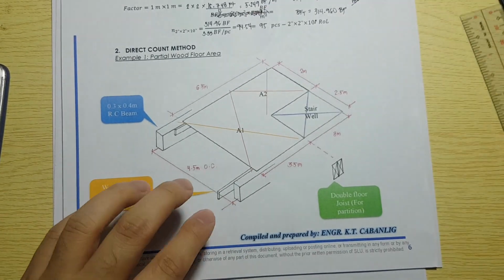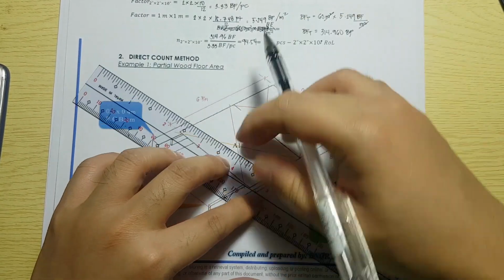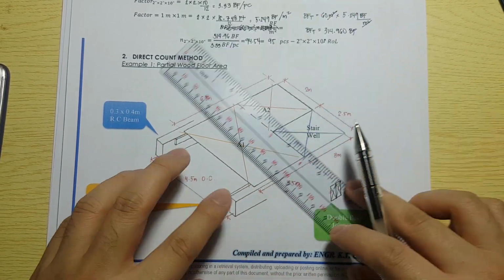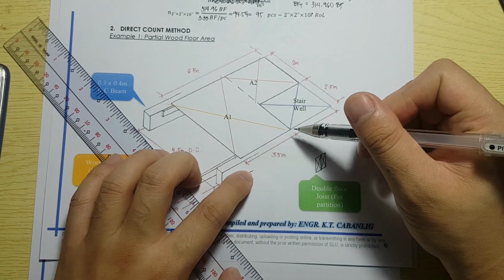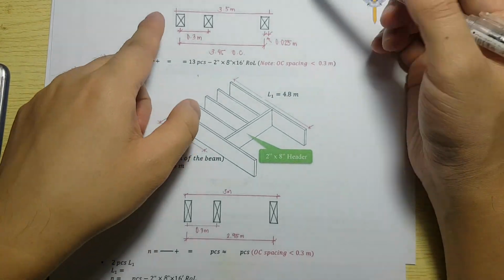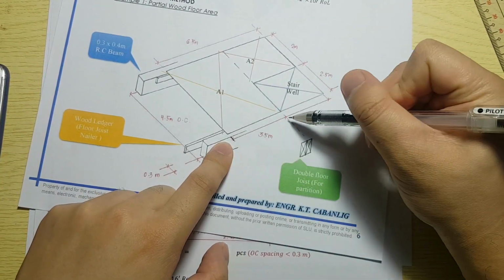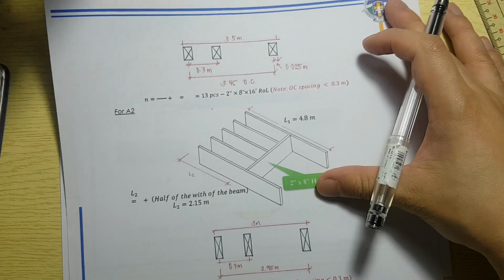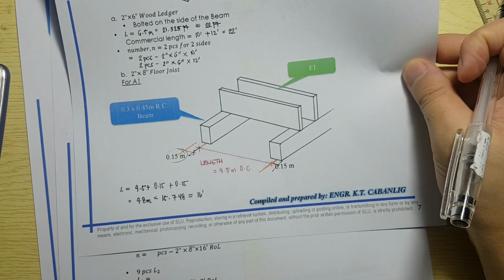So, if we are to look at area 1, the length would only be 6.5 minus 3 meters. So, ang length lang natin dito is 3.5 meters. And that is an on-center distance. Okay, so 3.5 meter. So, that is not, no. 3 meters edge pala siya, sorry. So, it is an edge distance. Okay? So, that is an edge distance. But, our floor joist is spaced at 0.3 meter on center.